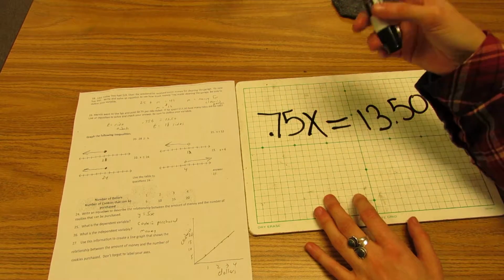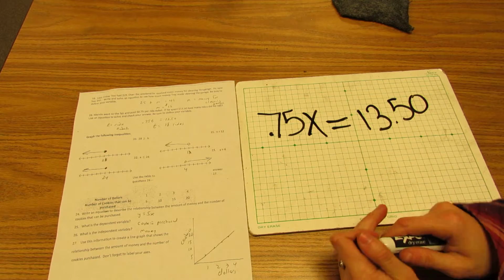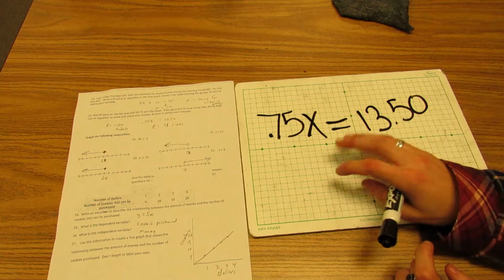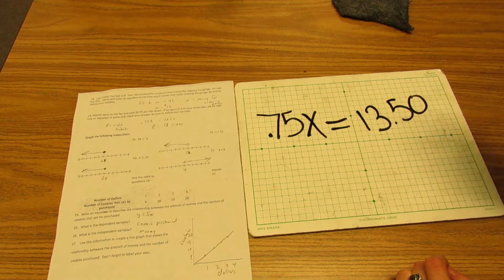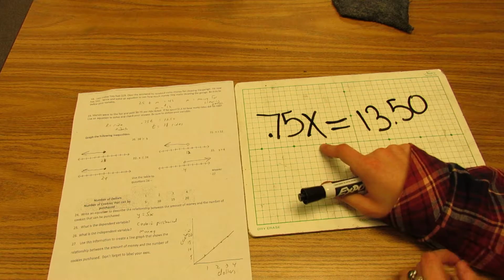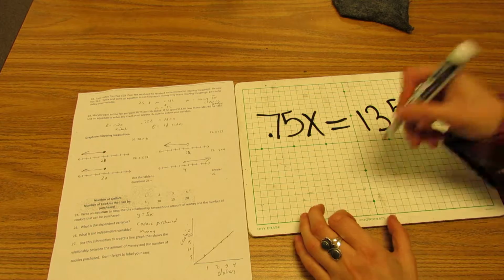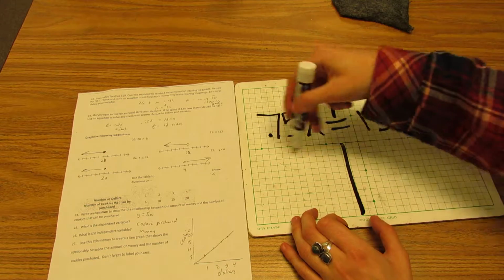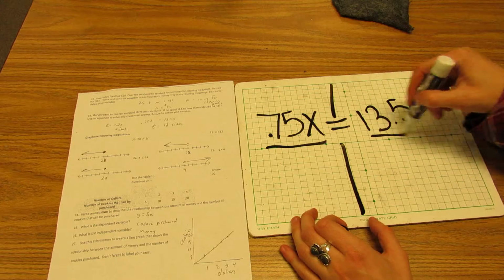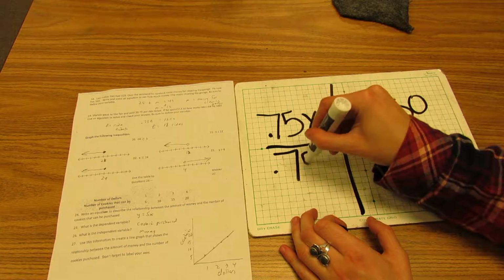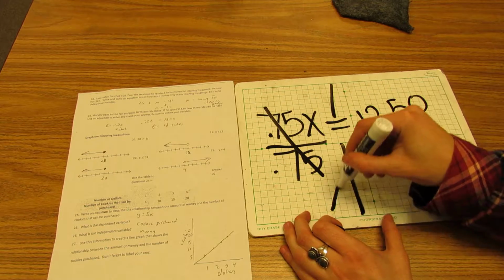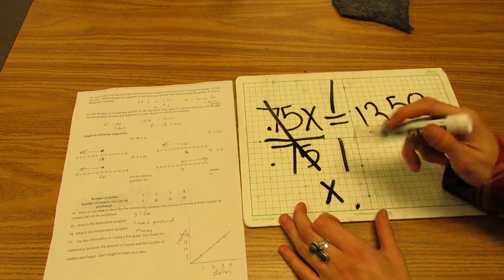So repeated addition, I said, guys, is also called multiplication. So 75 cents plus 75 cents plus 75 cents, and so on. We can also multiply, especially if we don't know how many rides he went on. So I'm going to go ahead and solve for X. This is a multiplication problem, so I'm going to divide on both sides by 0.75. This cancels. I'm left with X. Bring down my equal sign.